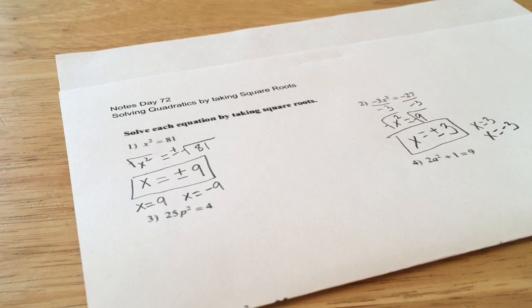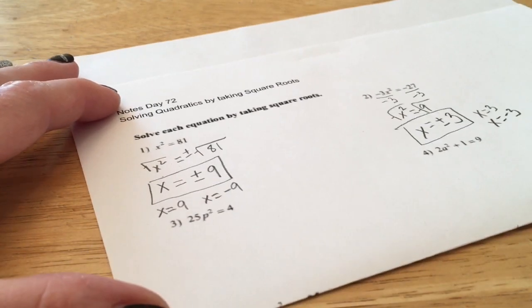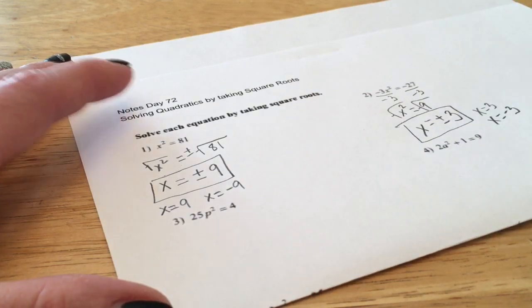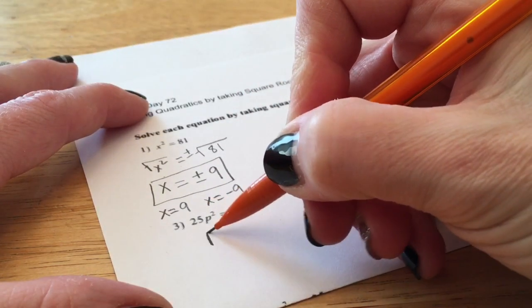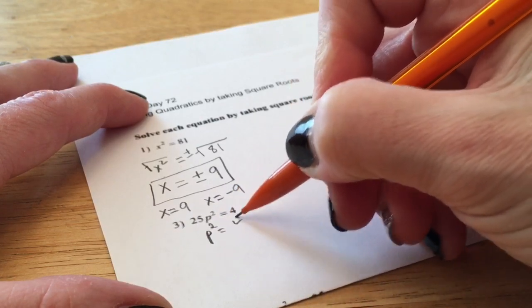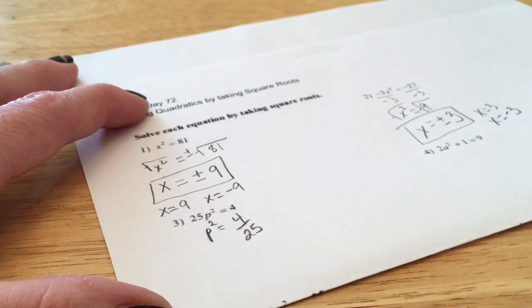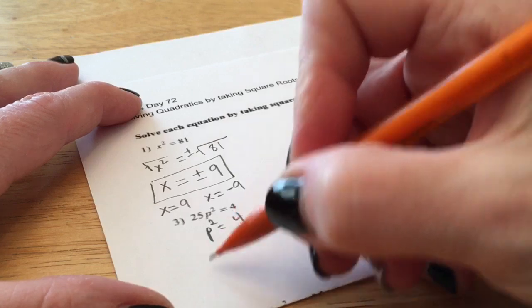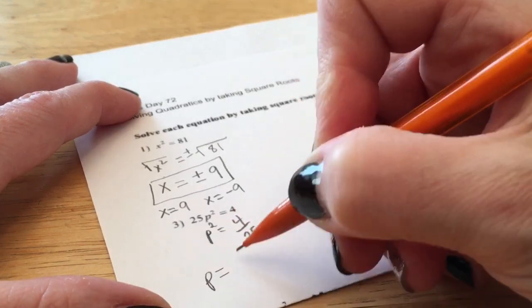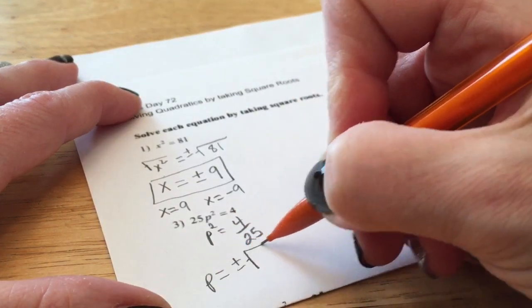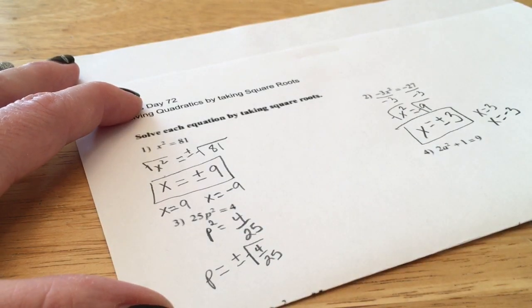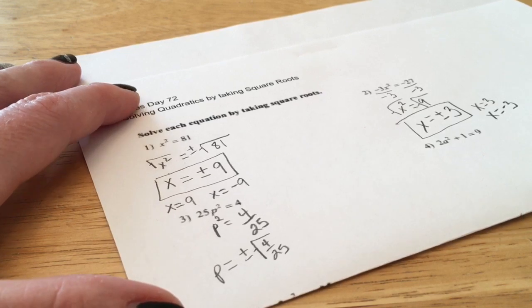If we look at number 3, we've got 25p squared equals 4. Well, p squared is certainly not by itself, so I'm going to divide both sides by 25. And I get 4 over 25. I know that's a fraction, and I know you don't like it, but that's okay. So now I'm going to square root both sides, and I get that p is equal to plus or minus the square root of 4 over 25. And that's correct, it's just not simplified.